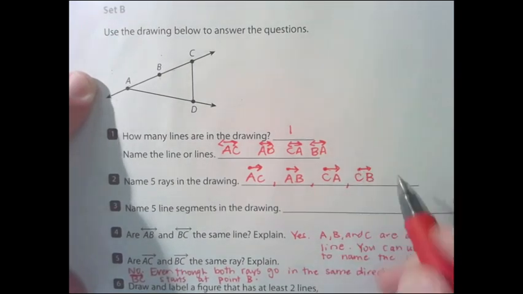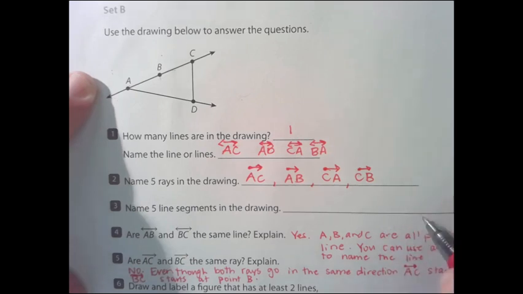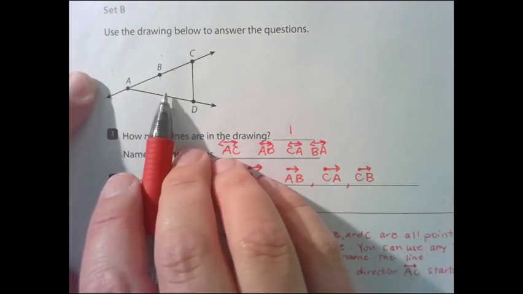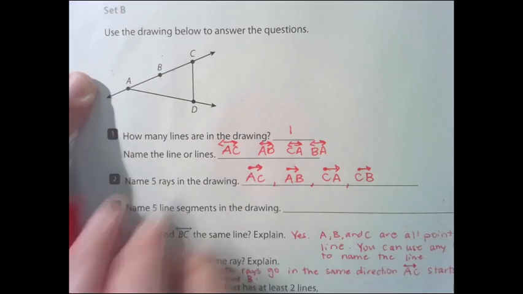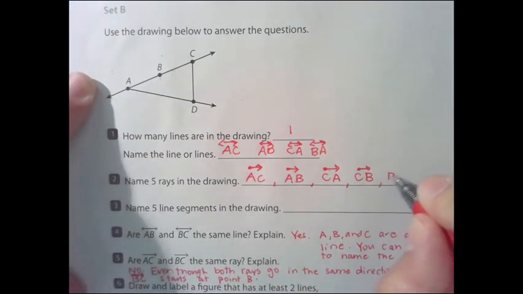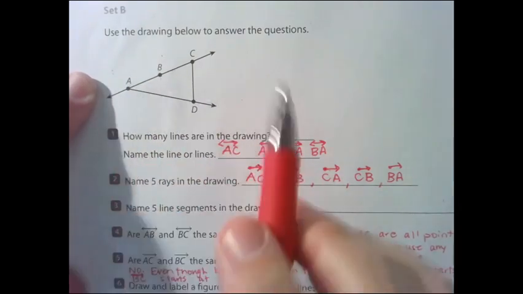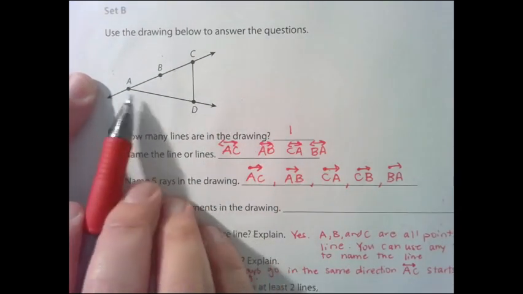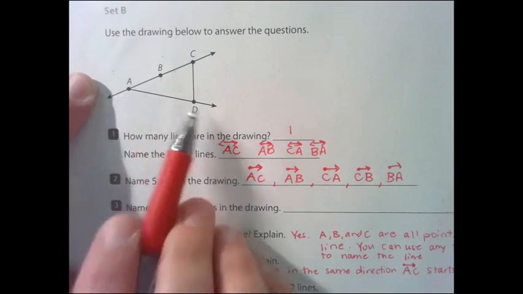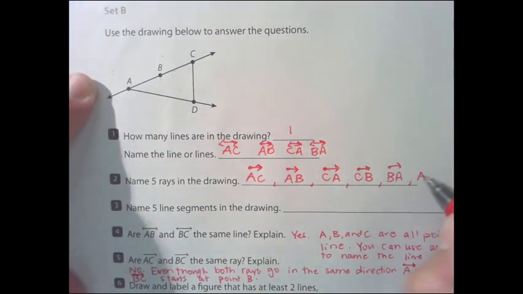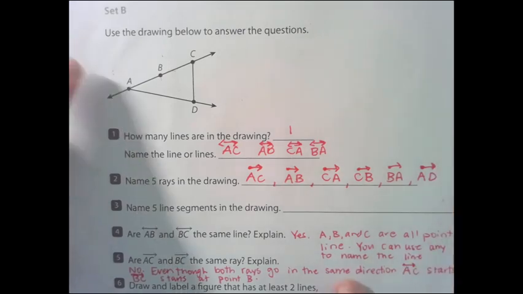Again, we're putting miniature rays on top of all of these. Did I miss one? Yeah, you could have called it BA, and there's one over here, AD. That's another one, again with the endpoint and the arrow.